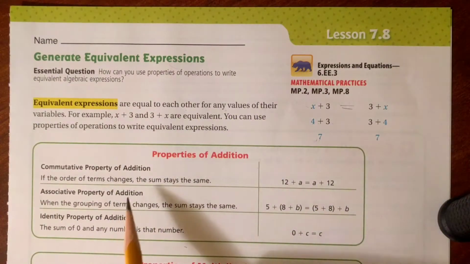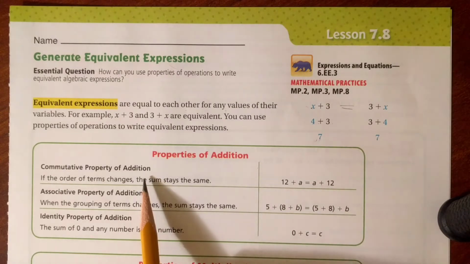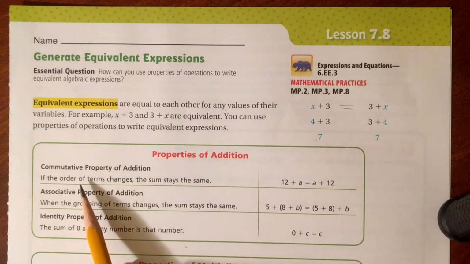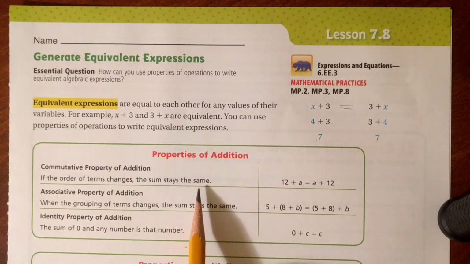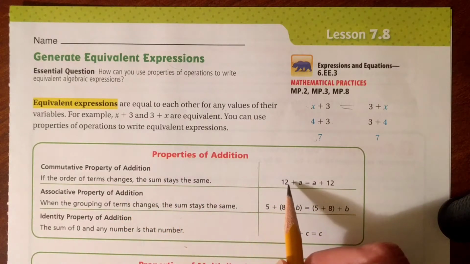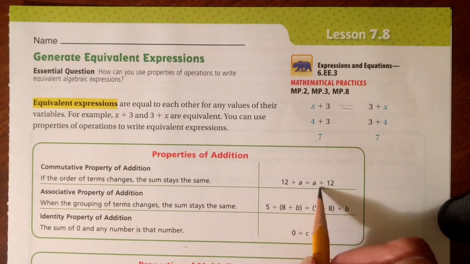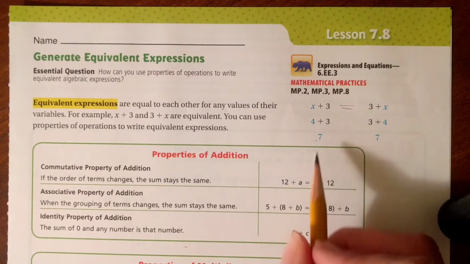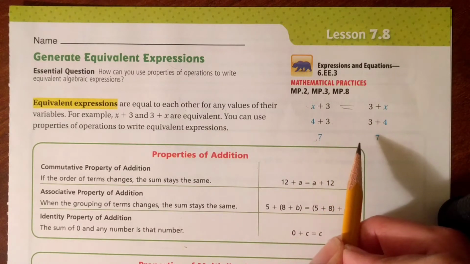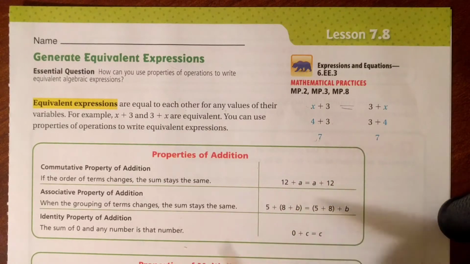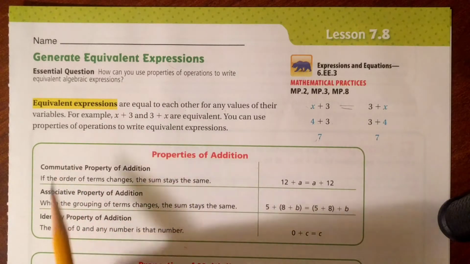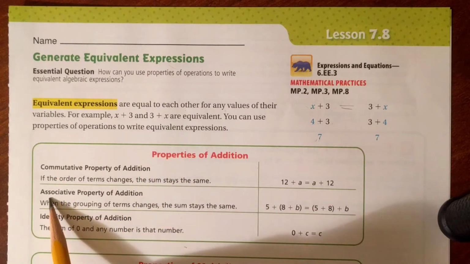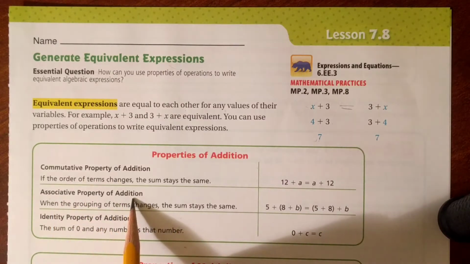So for example, commutative property of addition. If the order of the terms change, the sum stays the same. So with addition, it doesn't matter which number comes first and which one comes second, you'll come out with the same answer every time, just like up here. That's not true for subtraction. There is not a commutative property of subtraction. It won't work.